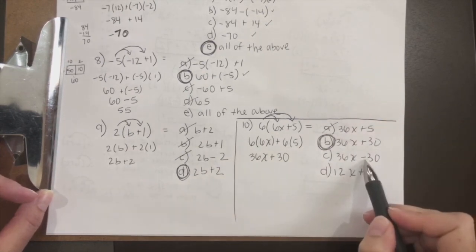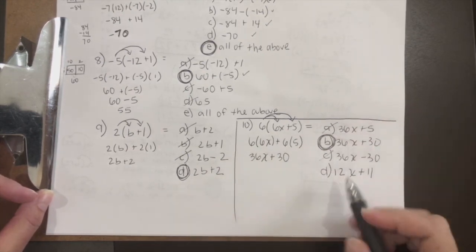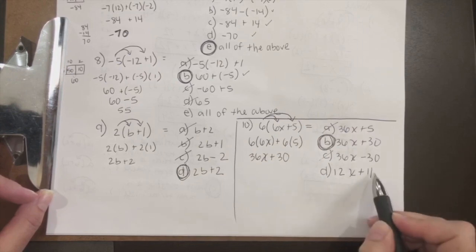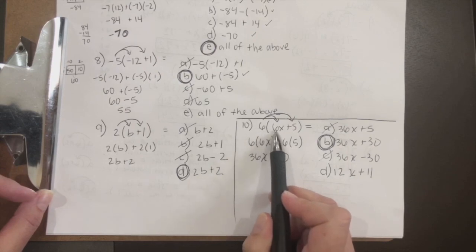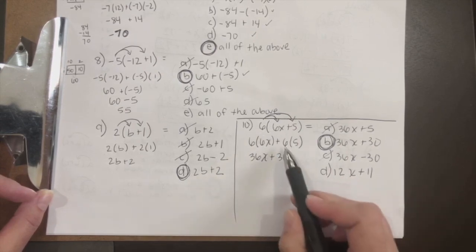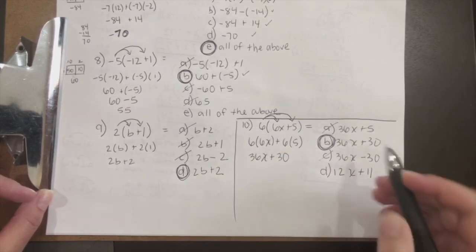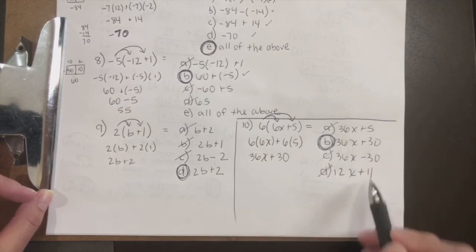This one, no, I don't know where they got that negative from. And 12x plus 11, it looks like they added instead of multiplied. Look, 6 plus 6 is 12, and 6 plus 5 is 11. So somebody added instead of multiplying.